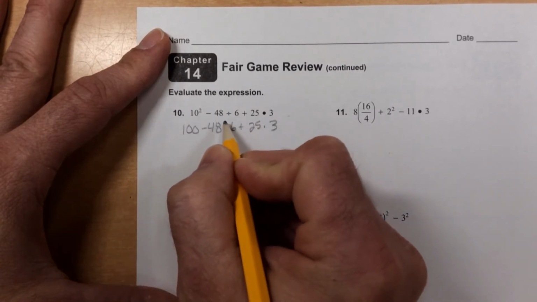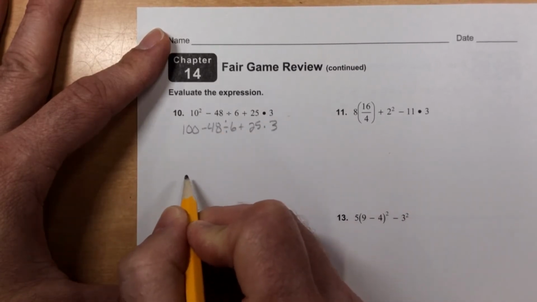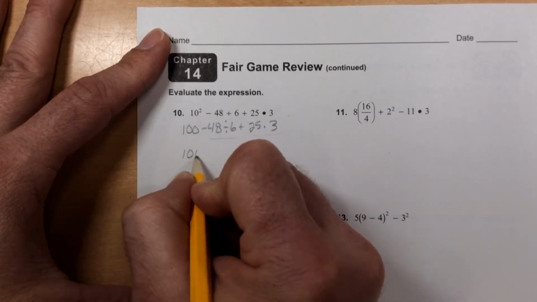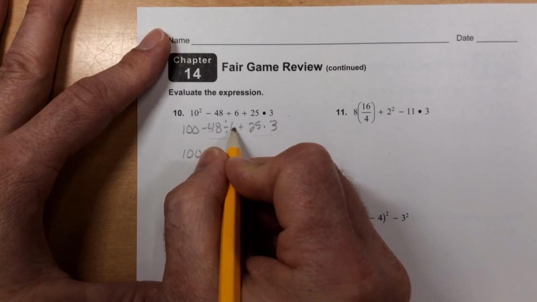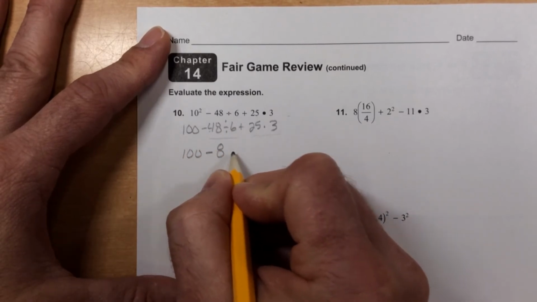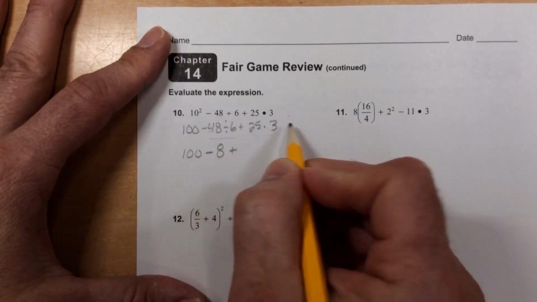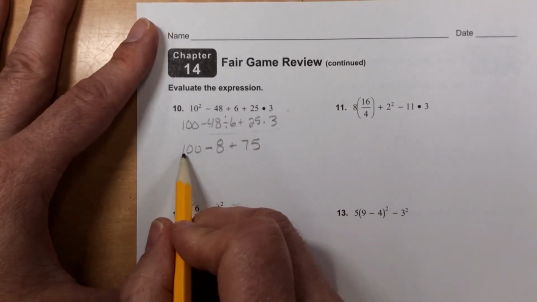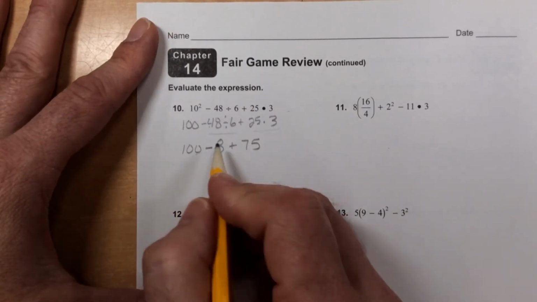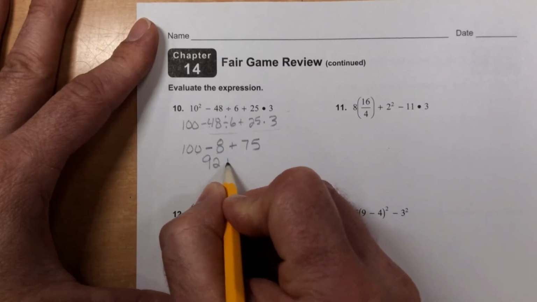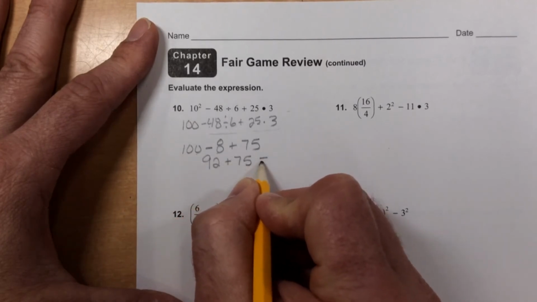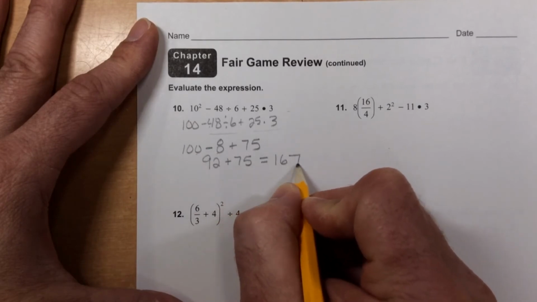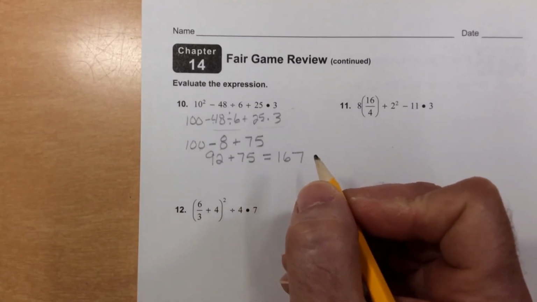Now multiply and divide from left to right. So we'll get this division here and this multiplication. So 100 minus 48 divided by 6 is 8 plus 25 times 3 is 75. We add and subtract from left to right. So 100 minus 8 is 92 plus 75. 92 plus 75 is 167.